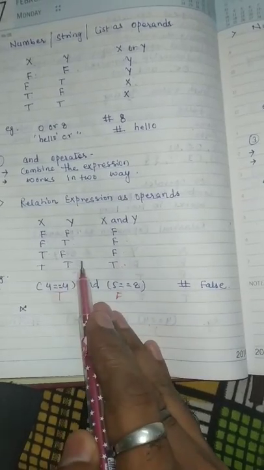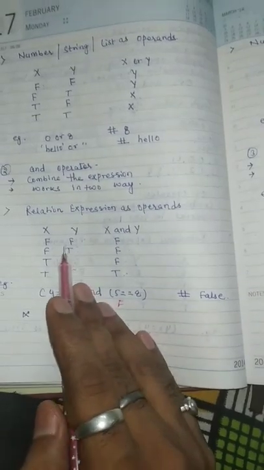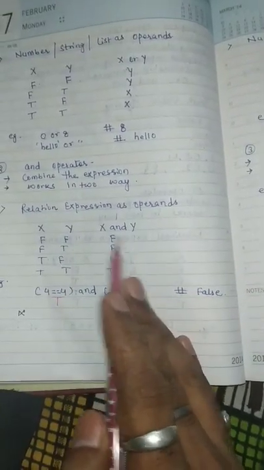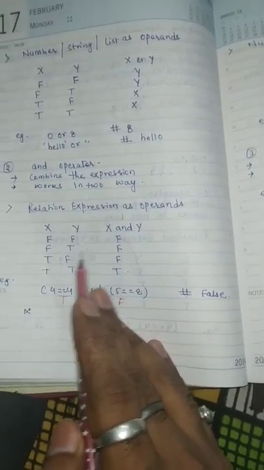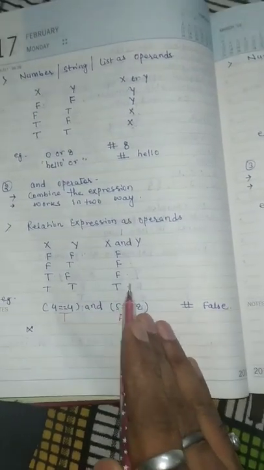If the first player is absent and the second is present, the match is cancelled. If the first is present and the second is absent, the match is cancelled. If both players are present, the match will be started. So if any of them is absent, the match will be cancelled. The condition is that only if both players are present will the match start.